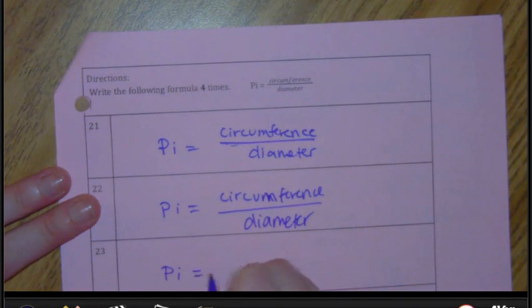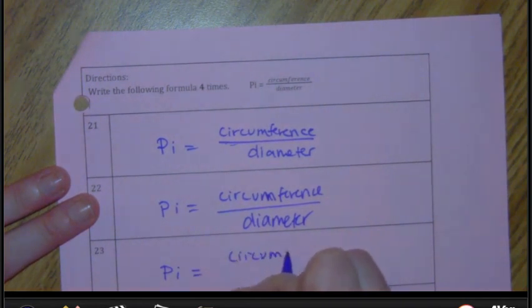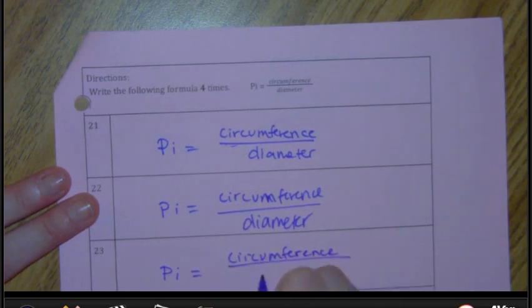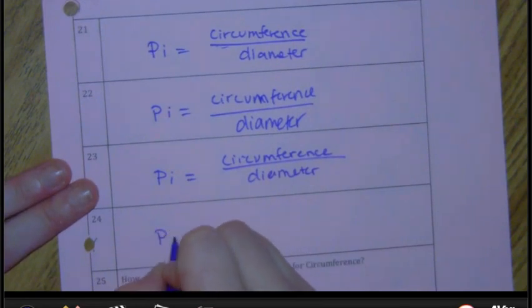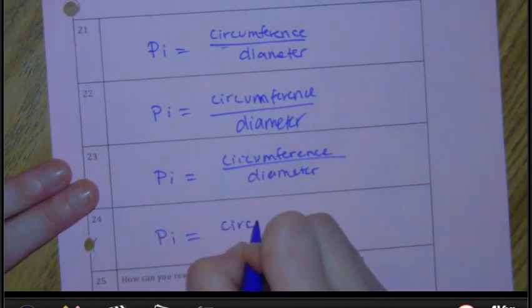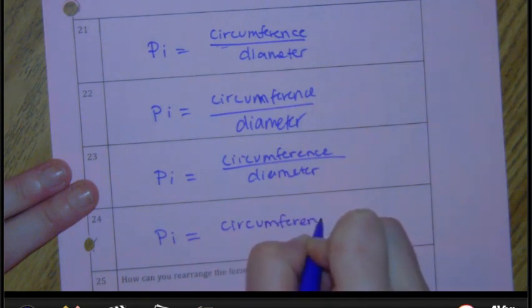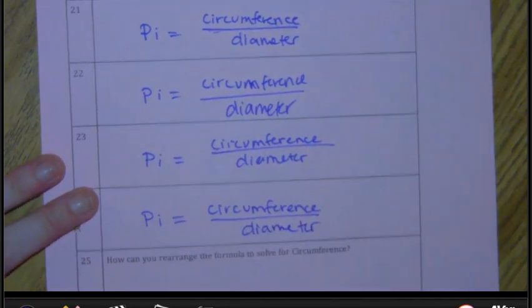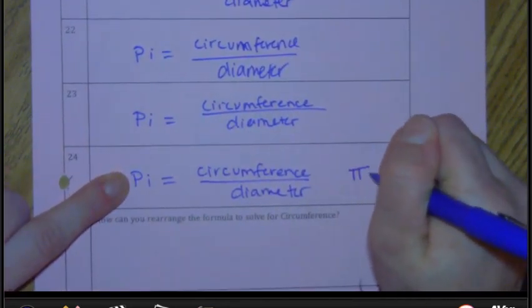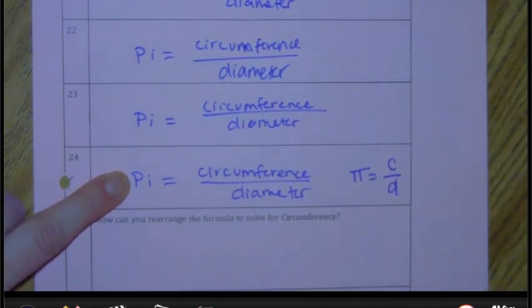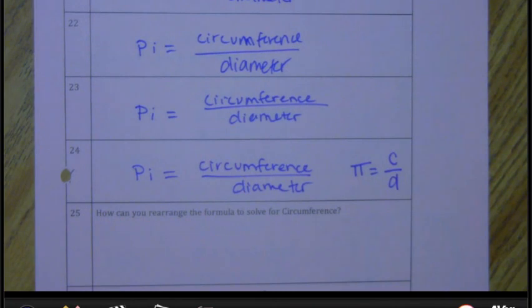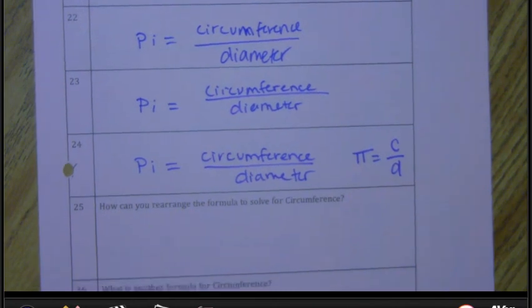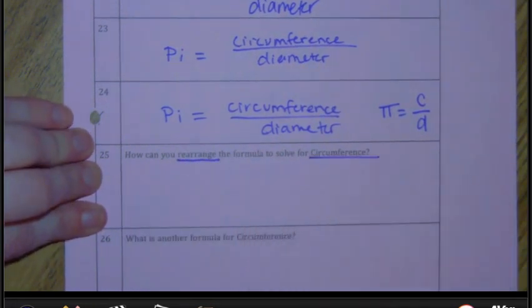Again, pi equals circumference, C-I-R-C-U-M-F-E-R-E-N-C-E, over, what is it? Diameter. And one more time, pi is equal to circumference over diameter. Okay? What you would normally see is pi equals C over D, where C means circumference and D means diameter.